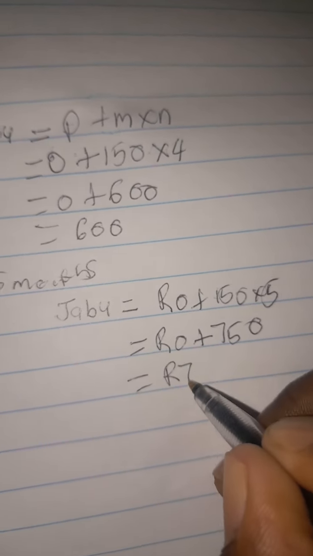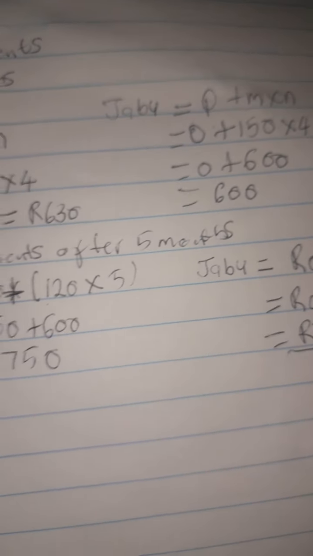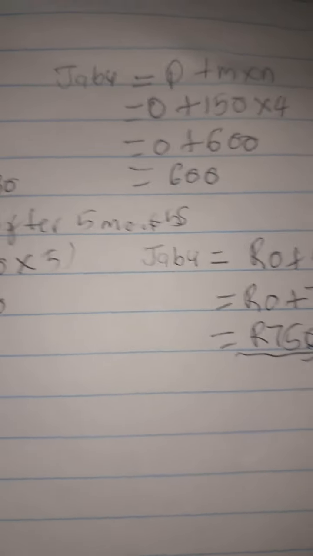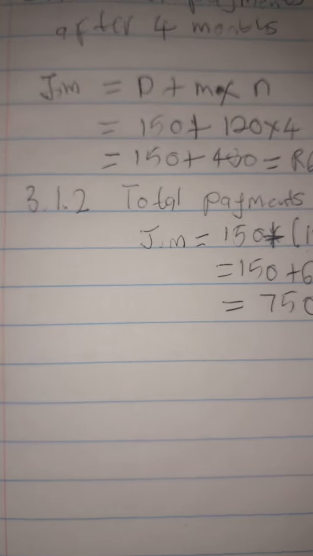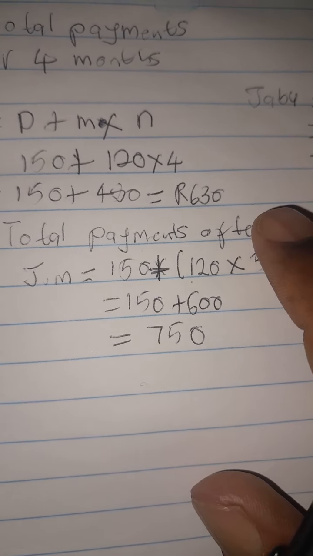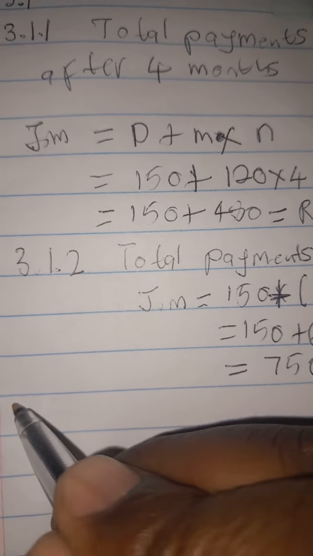Both of them in 5 months will pay the equivalent price. Since it's 12 marks, we'll make that 3.1.3.